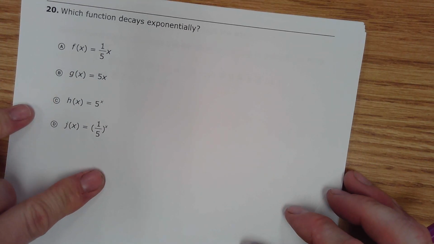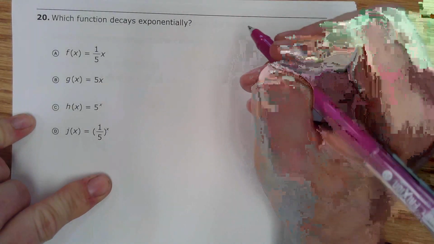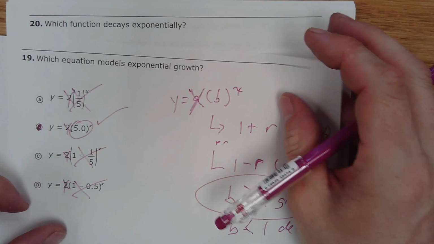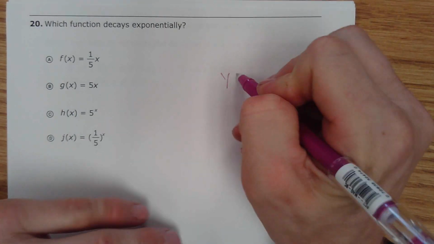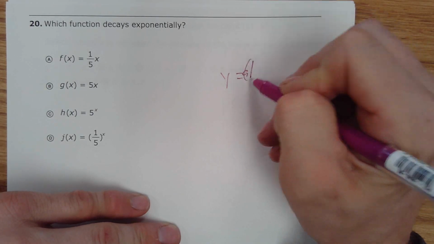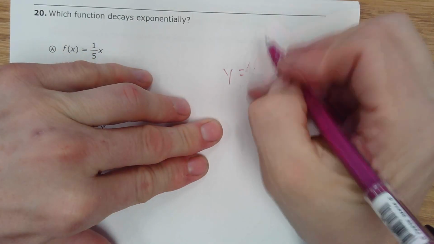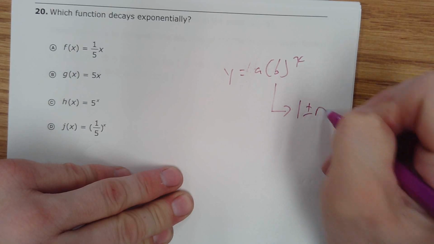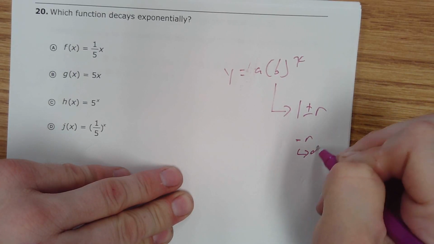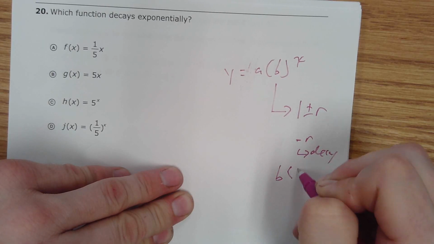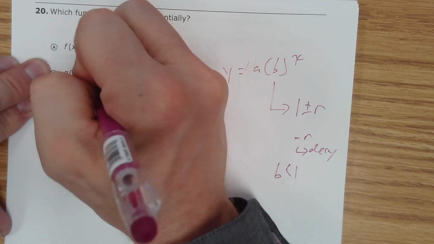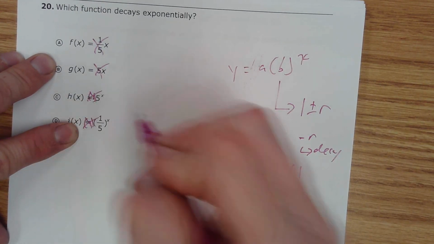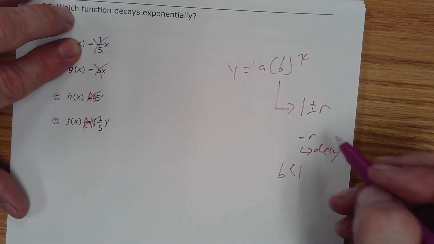Okay, which function decays exponentially? Remember that y equals a times b to the x. Y equals a times the quantity b to the x. Okay, and b is 1 plus or minus r. If it's minus r, it's a decay. So b has to be less than 1. Okay, so a doesn't matter. That's a right here. A is 1. It's not there. And right here, a is 1. It's not there. Okay, so it has to be an exponent.